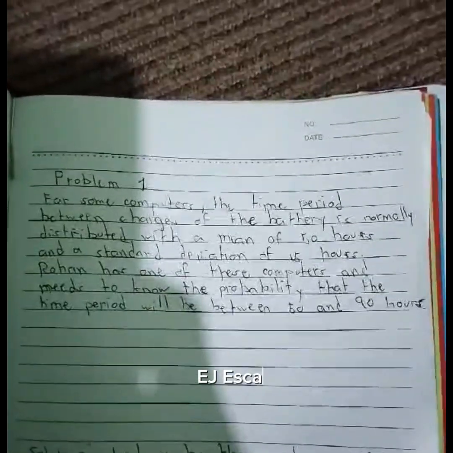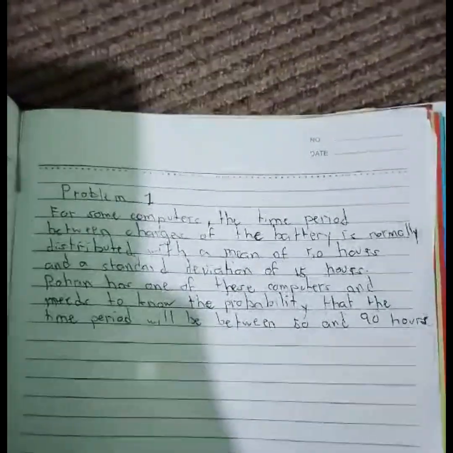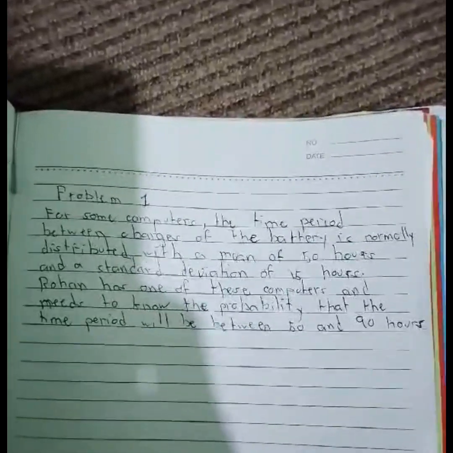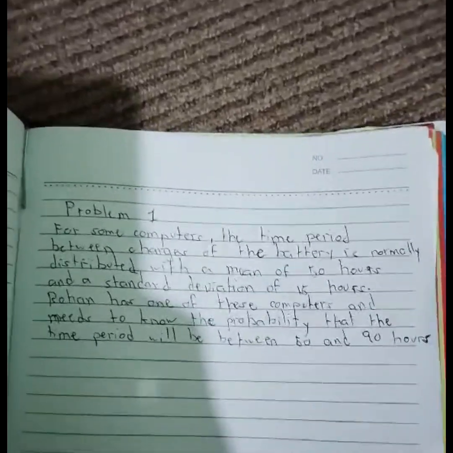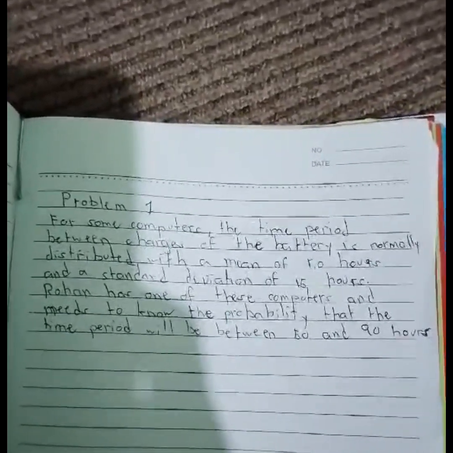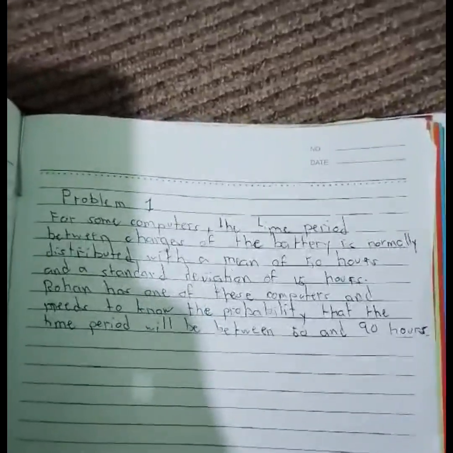Problem 1. For some computers, the time period between changes of the battery is normally distributed with a mean of 50 hours and a standard deviation of 15 hours. Rohan has one of these computers and needs to know the probability that the time period will be between 50 and 70 hours.